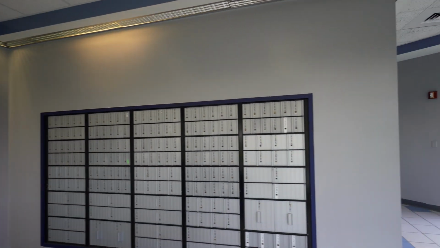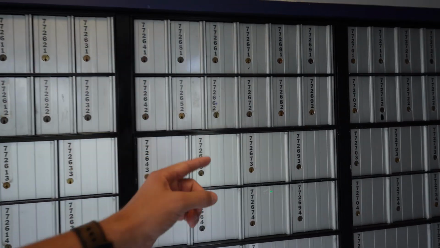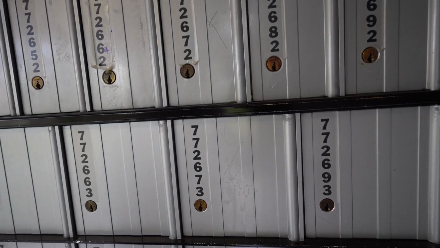So we finished with Cracker Barrel, and I wanted to come to the post office to check the P.O. box. And my particular P.O. box is all the way in the corner over here. This is mine right here. I like to try to stay as up to date as possible on this.